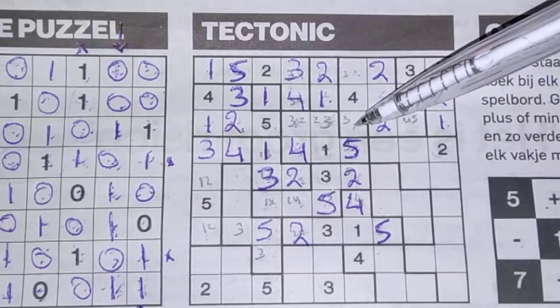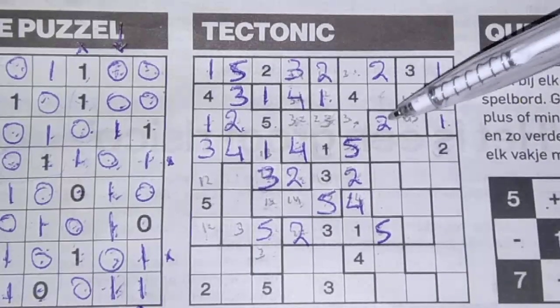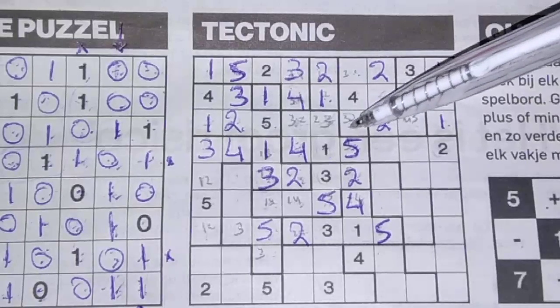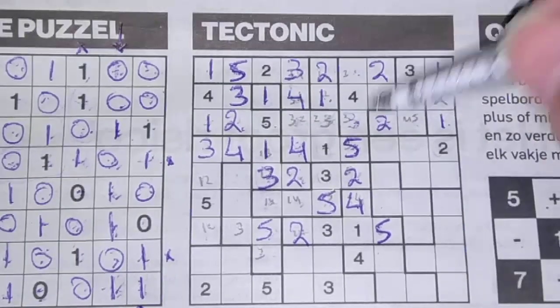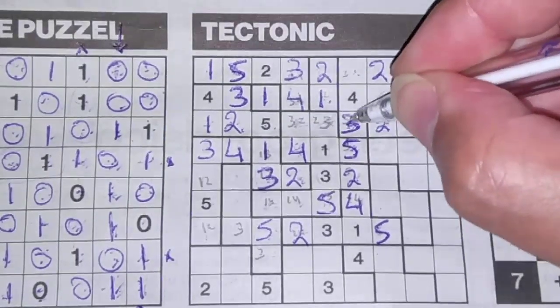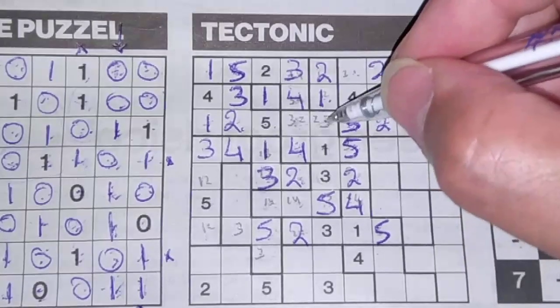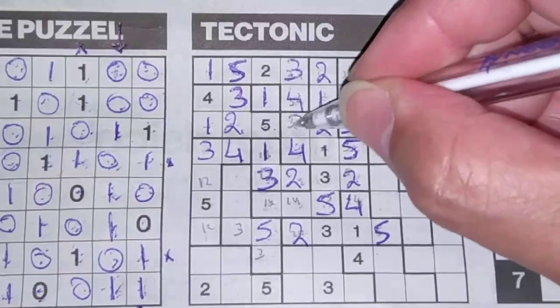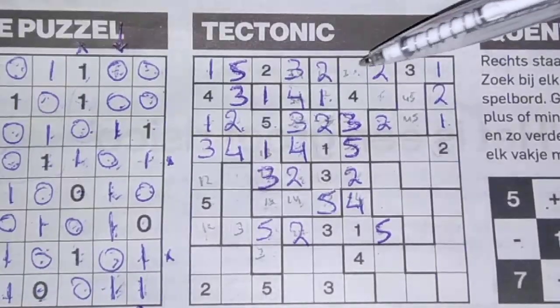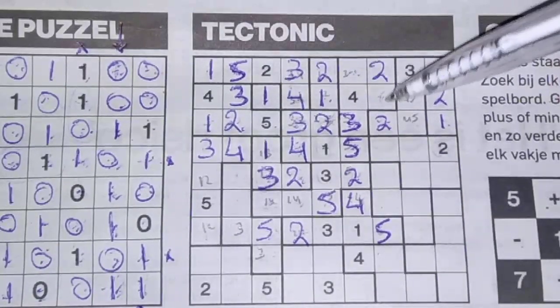This box should be a 3. Why? It cannot be a 1, cannot be a 2, should be a 3, cannot be a 4, cannot be a 5. Yes, it should be a 3. Now we have a 3 here, so this cannot be a 3, this should be a 2, and this should be a 3. 2 boxes left, the 1 and the 5.